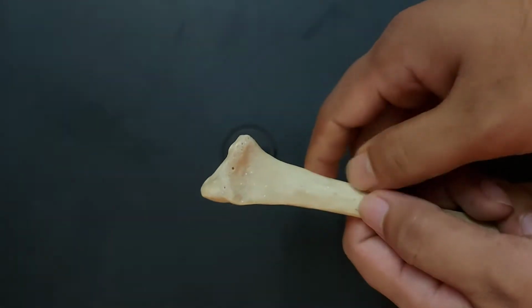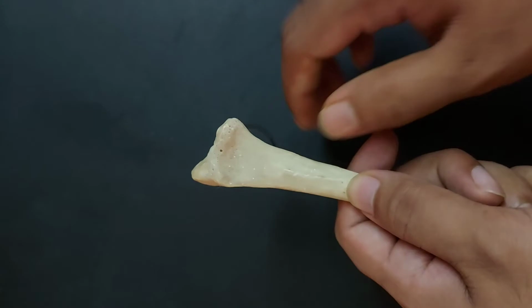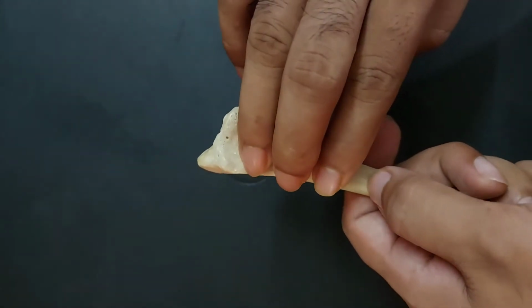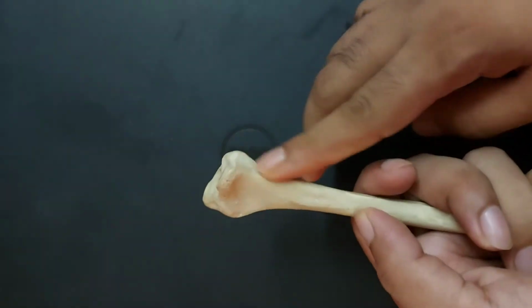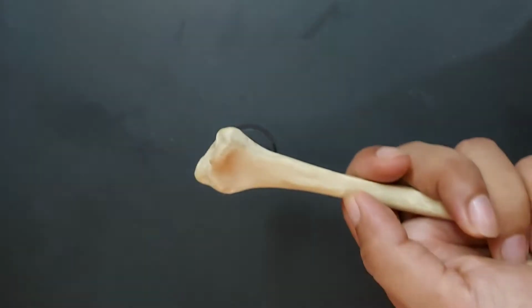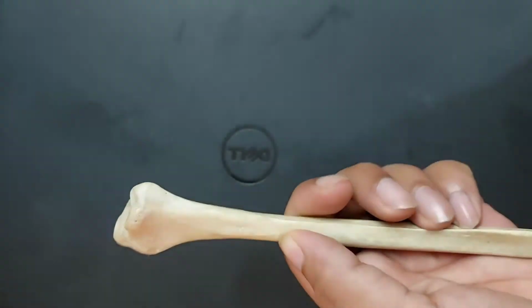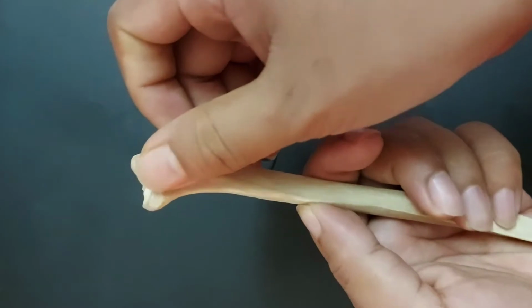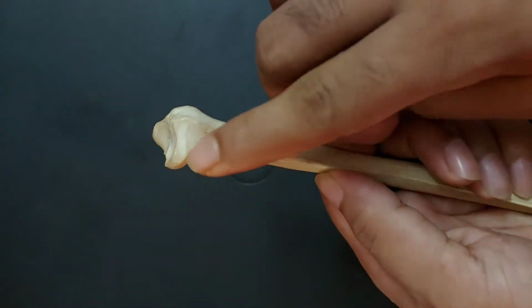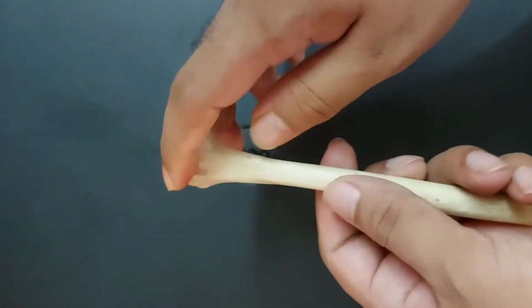The anterior surface is subcutaneous, and we feel our radial pulse here, like this. And the medial surface is fixed with the lower end of the ulna, and it is known as the ulnar notch in the medial surface. And then there is the lateral surface and the posterior surface.